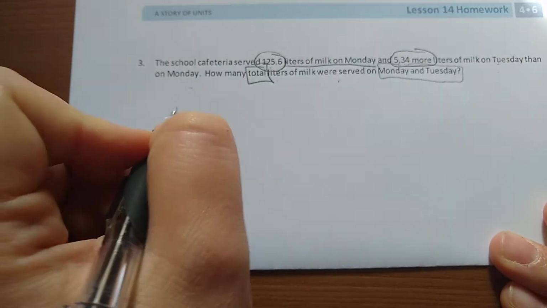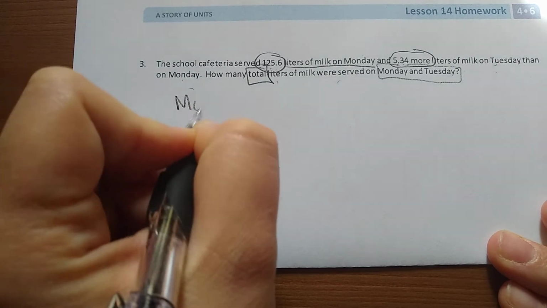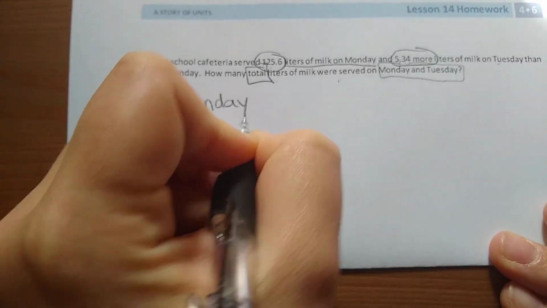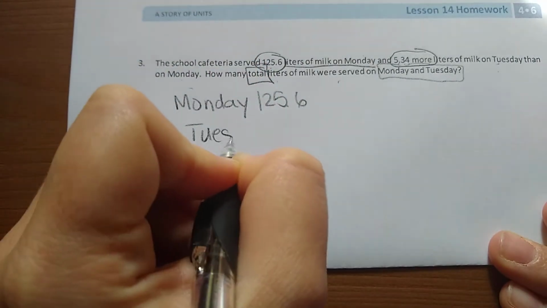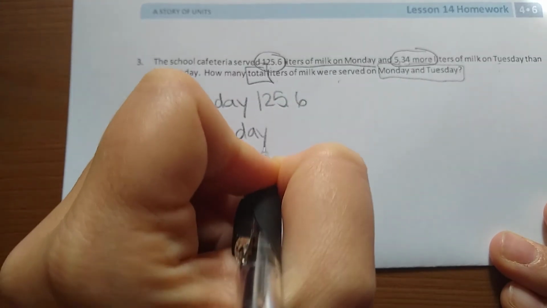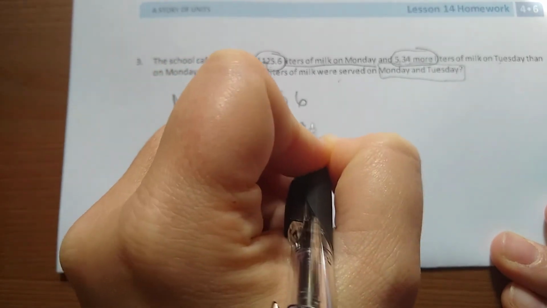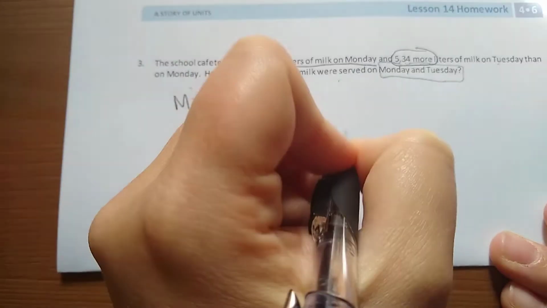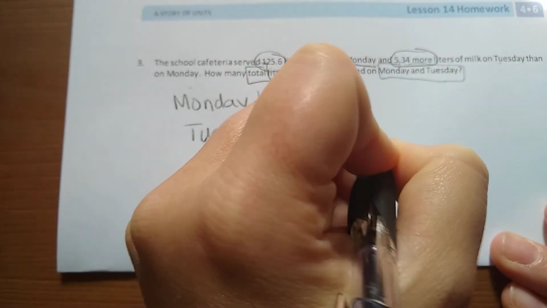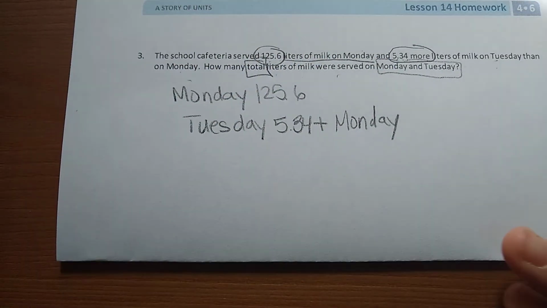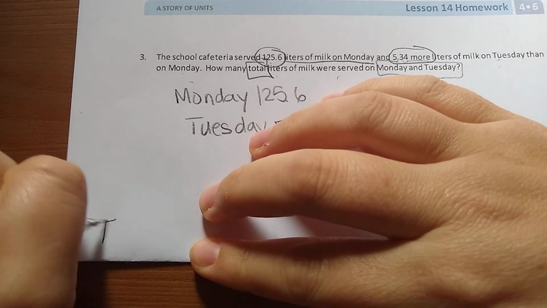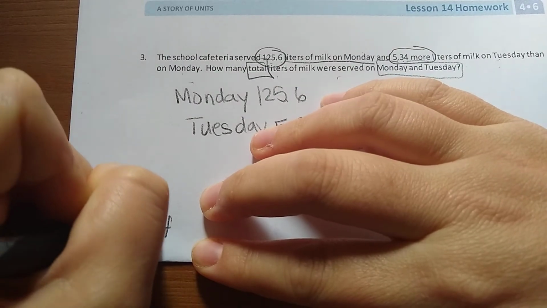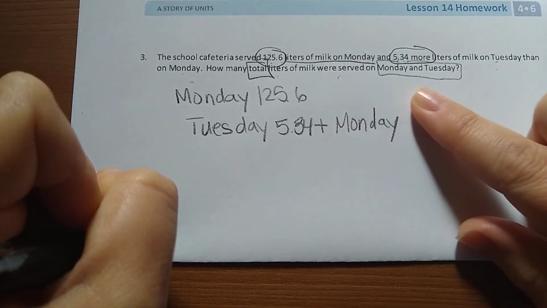So this is 2 steps. So I need to know on Monday they served 125.6. And on Tuesday they served 5 and 34 hundredths more than Monday. Okay. But I need to write my sentence first. So the cafeteria, and I'm going to look to make sure I spell my word right.